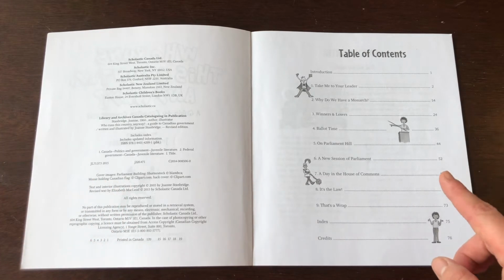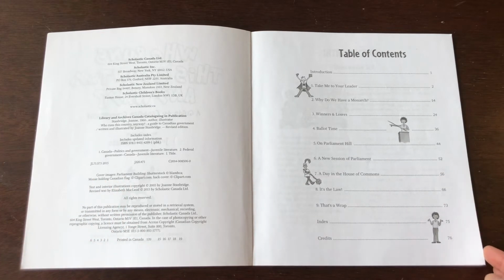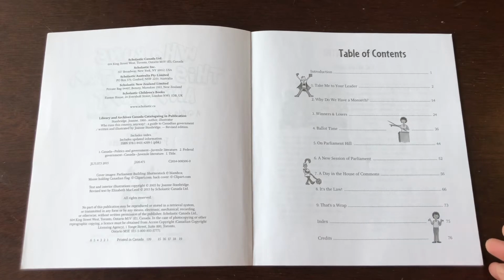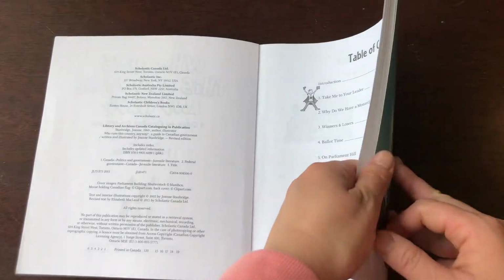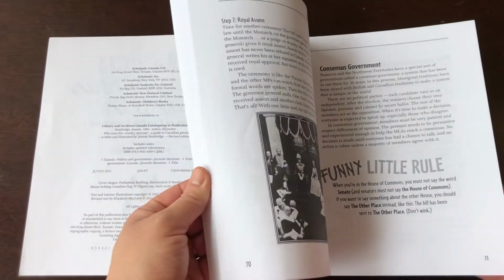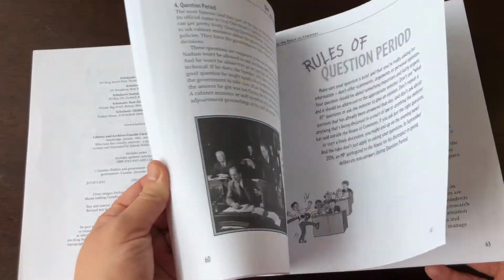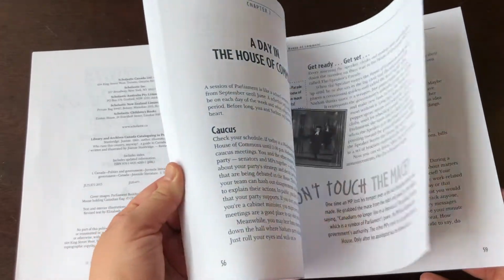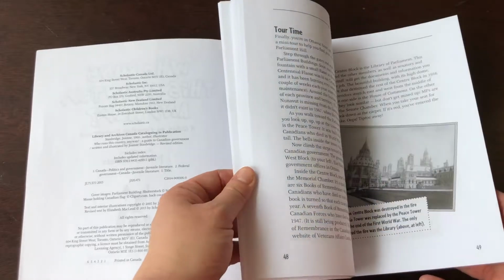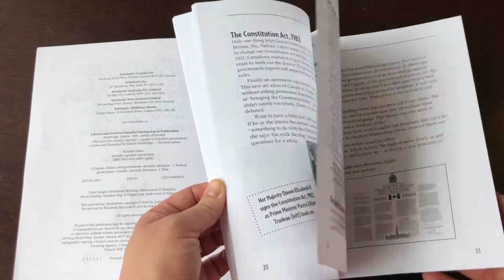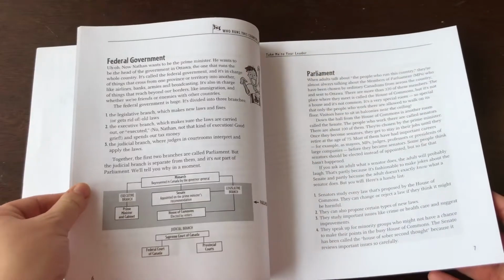It has the introduction, take me to your leader, why do we have a monarch, winners and losers, ballot time, on Parliament Hill, a new session of Parliament, a day in the House of Commons, it's the law, that's a wrap, index and credits. So I'll give you kind of a look. They have some pictures, some fun facts, some kind of unknown little factoids. They have a child named Nathan who essentially wants to run for Prime Minister, and they show how does that work, what does he need to do, and just a good overview.